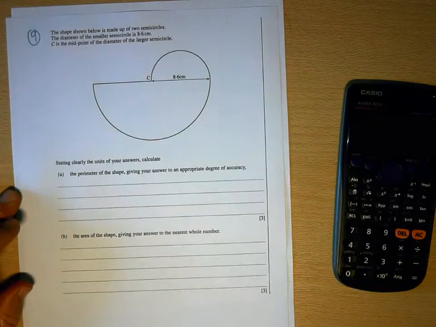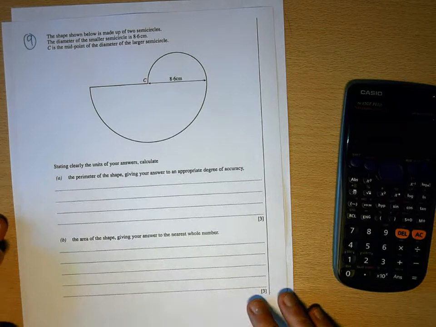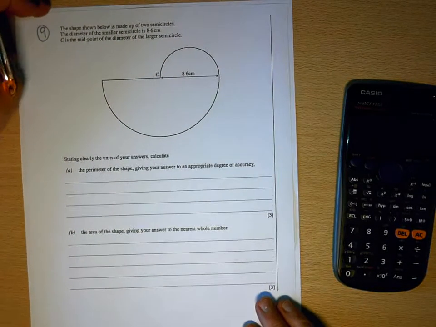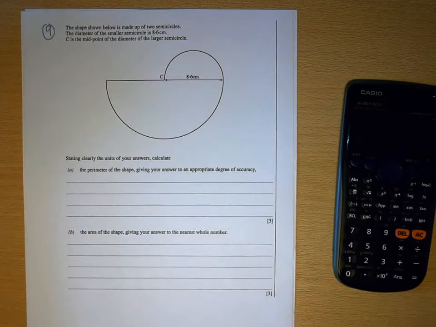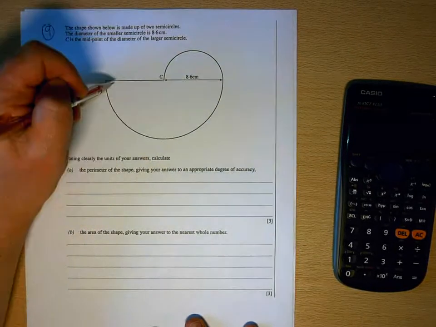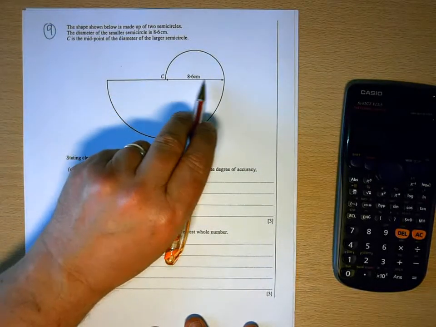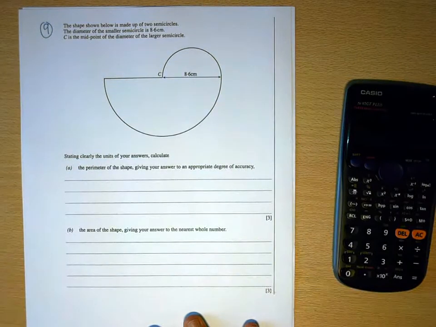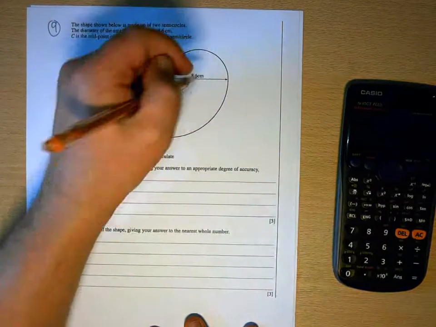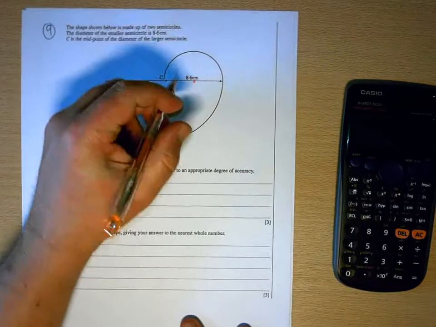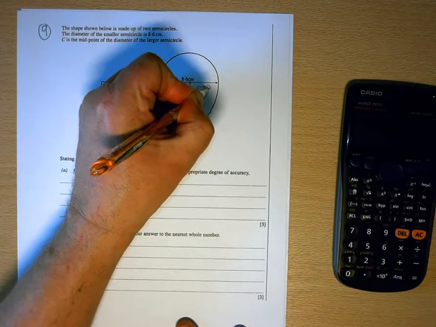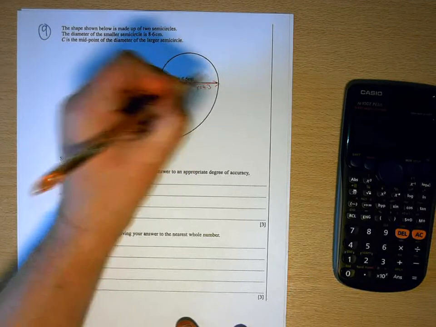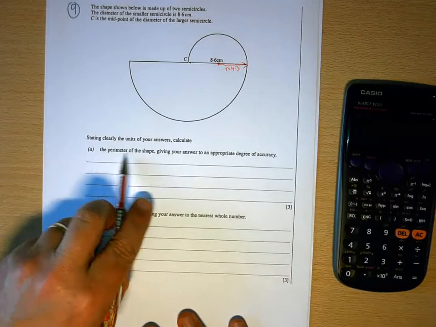Okay, the final circle question that I found. This was certainly the very last question on the exam paper. We got two semicircles. The larger semicircle has got a radius of 8.6. The smaller semicircle would have a radius of half of that, which would be 4.3. The perimeter of the shape.